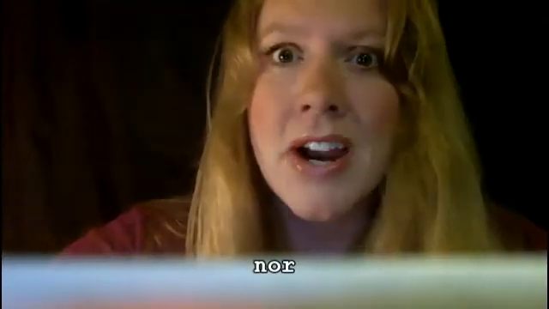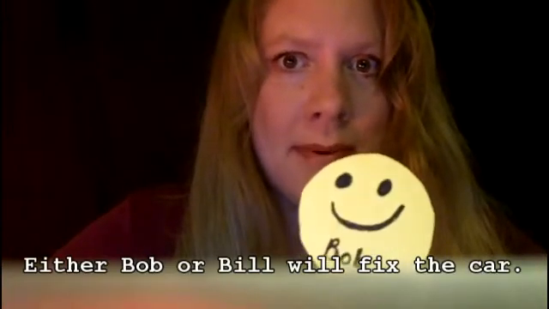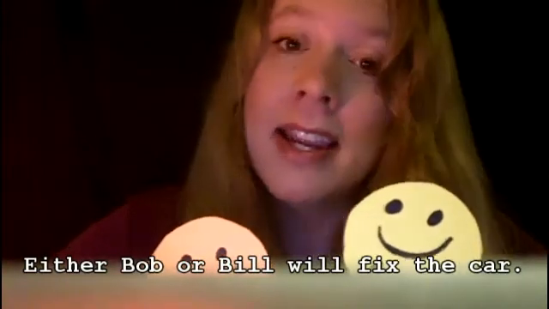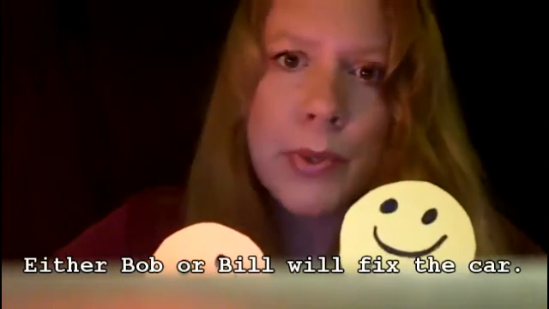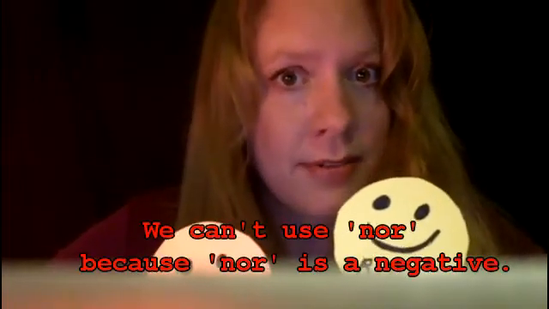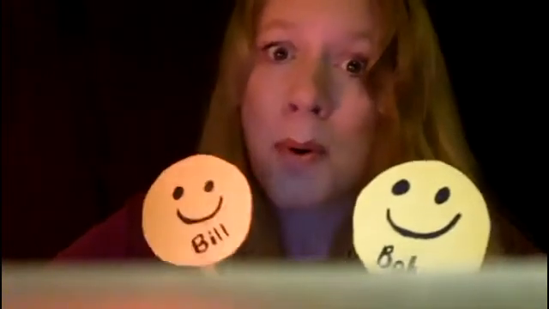Another student asked me, when can we use or and when can I use nor? Nor, N-O-R, nor. When you use neither, you use nor. All right, either Bob or Bill will fix the car. Here I'm using or because I'm using the word either. We can't use nor because nor is a negative. Okay, so remember, nor is a negative, like saying no. Or is a choice. Either Bob or Bill will fix the car.